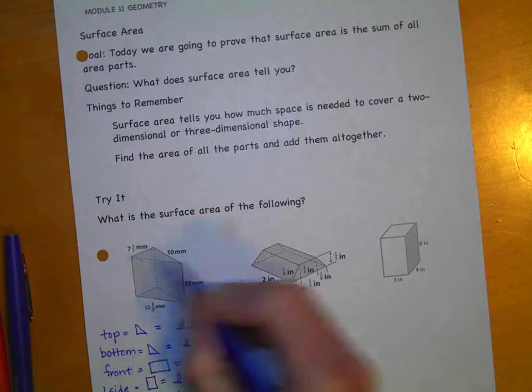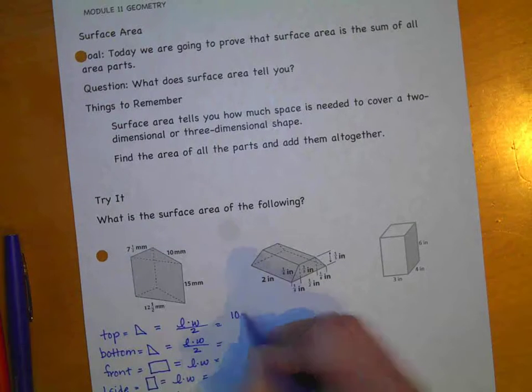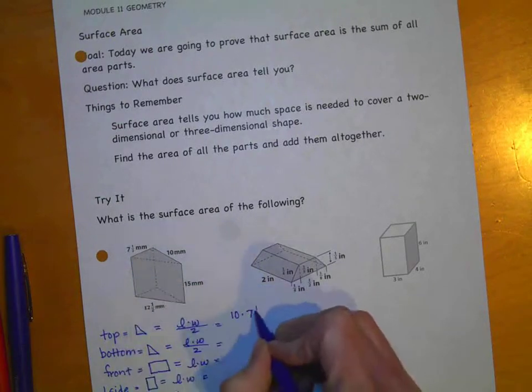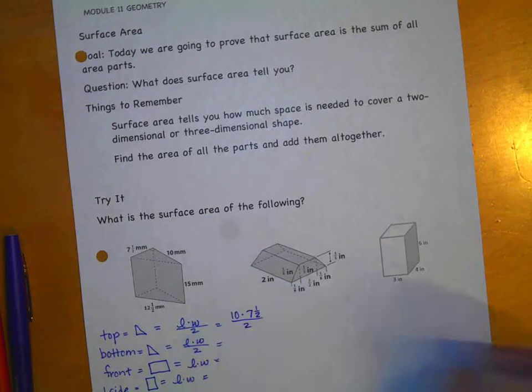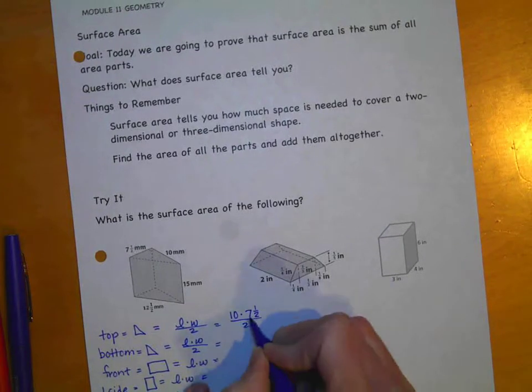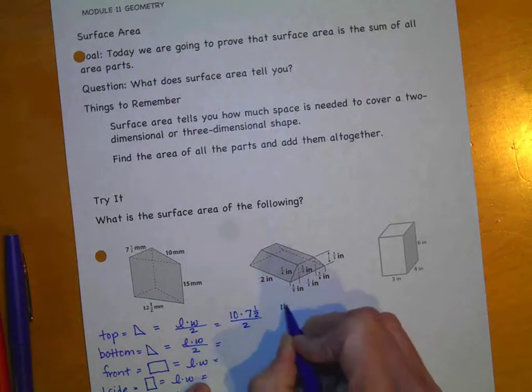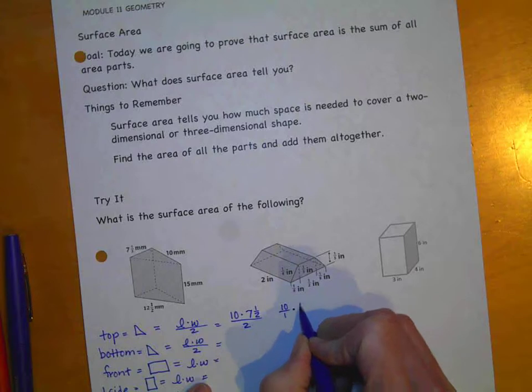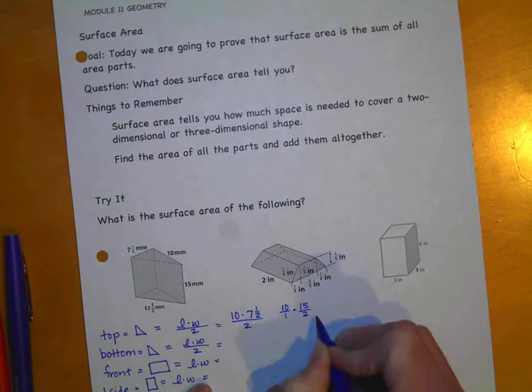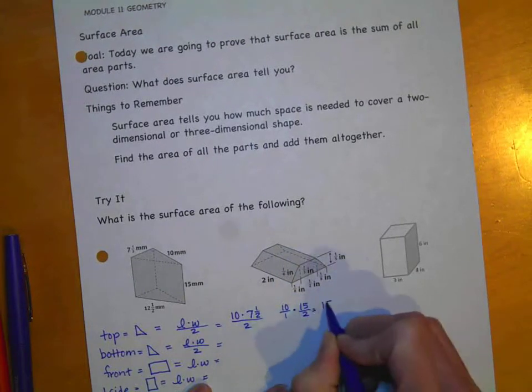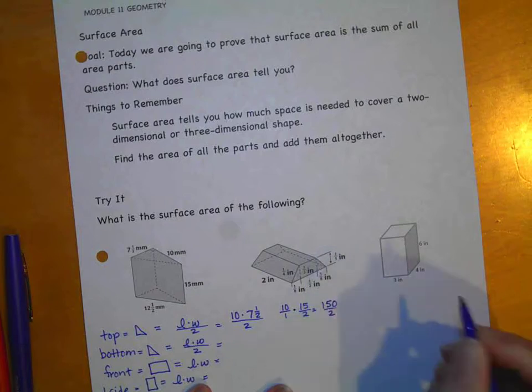Okay, so the length is going to be 10 times 7.5, and then I'm going to take that whole thing and divide it by 2. I know that I have to change this to a fraction greater than 1, so 2 times 7 is 14 plus 1 is 15. So now I have 10 over 1 times 15 over 2, right? And I would get 150 halves.